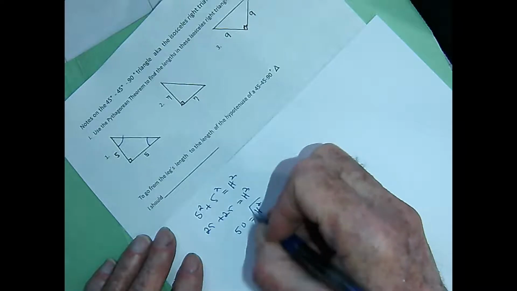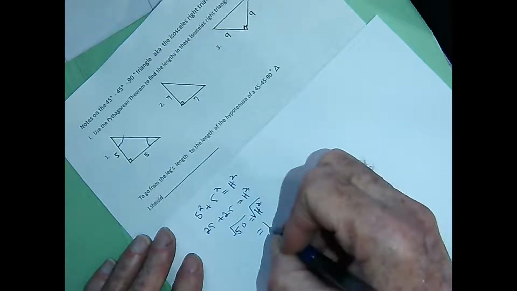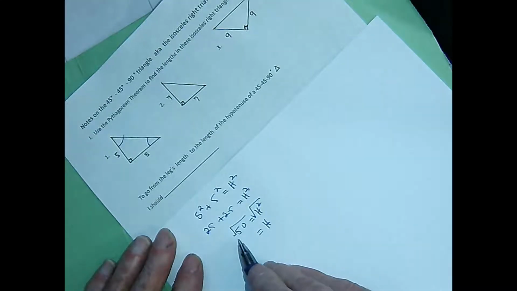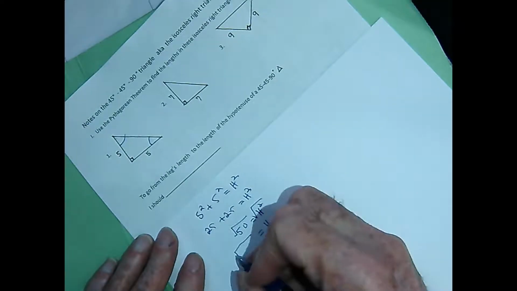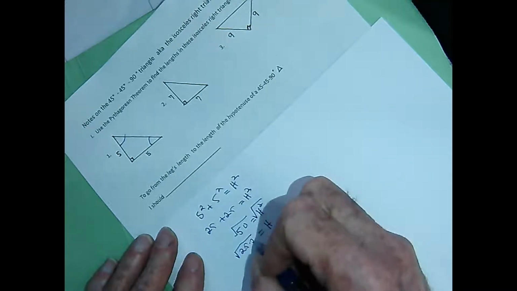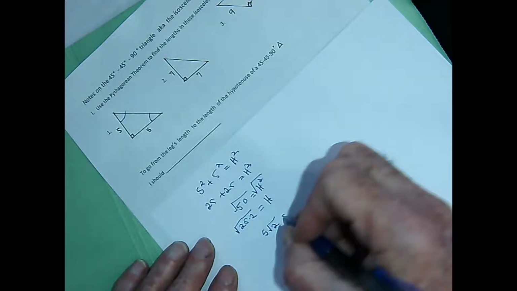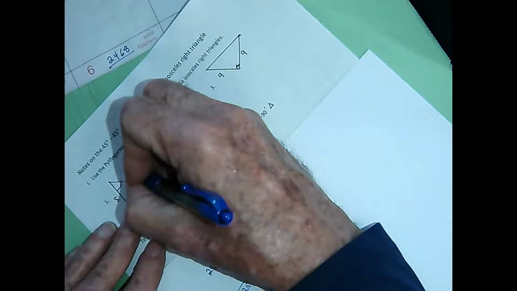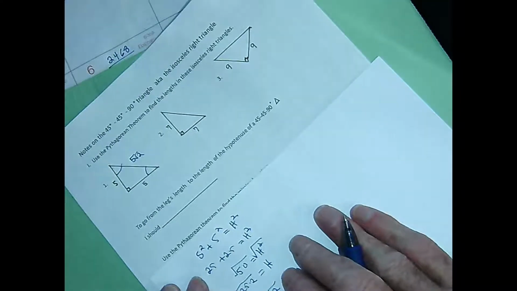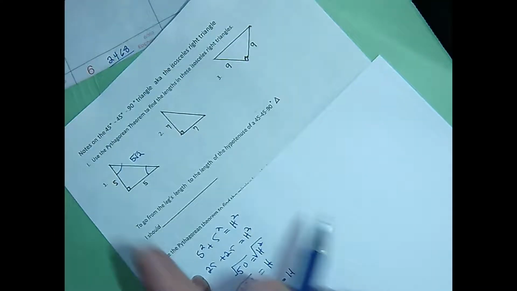And taking the square root of both sides, ask yourself that question. You know these perfect squares going into 50? You say, yes, I do. 25 goes in there twice, and we know the square root of 25 is just 5. So that hypotenuse would be 5 times the square root of 2. Let me lay that right there: 5 times the square root of 2. And I'm recognizing that other isosceles right triangles would be similar to this one.